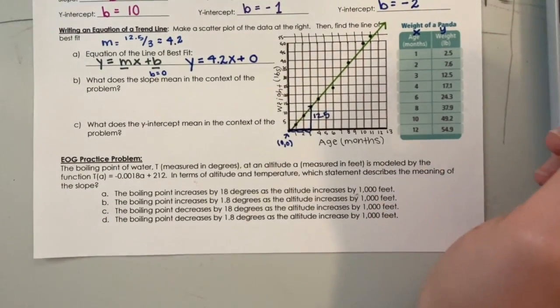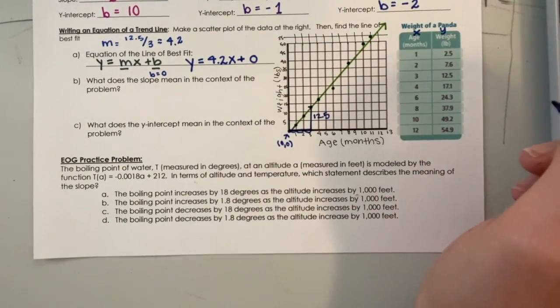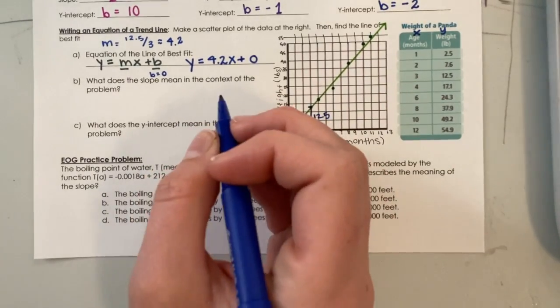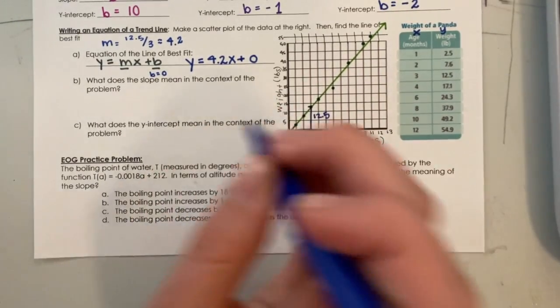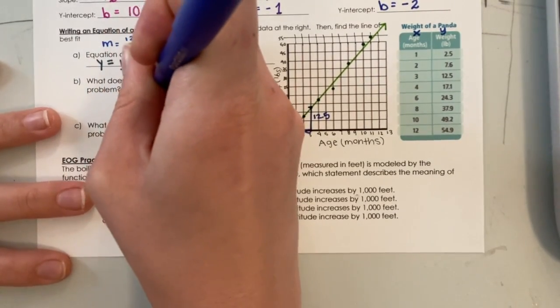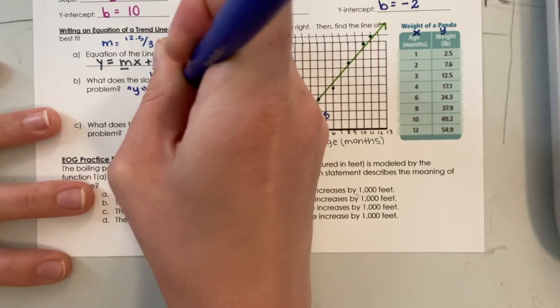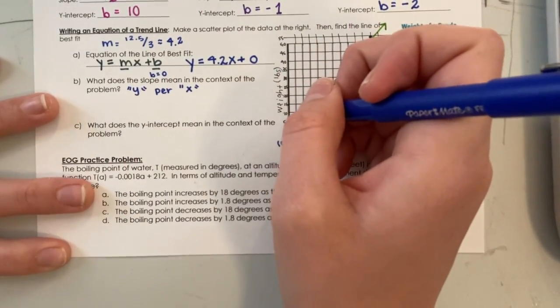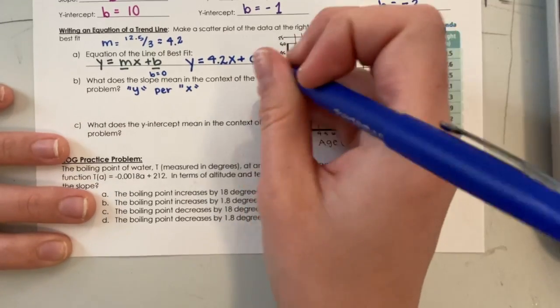And then we want to think about the context. This is the hardest part of problems like this, just understanding what it means. So the slope, its meaning in context. Remember, we're always thinking of the units of y per units of x. So what I'm going to do is replace the y with weight in pounds.